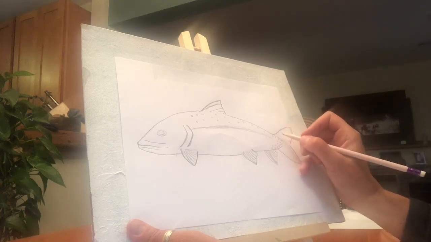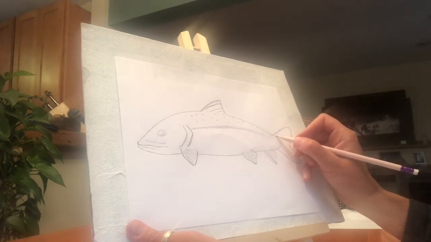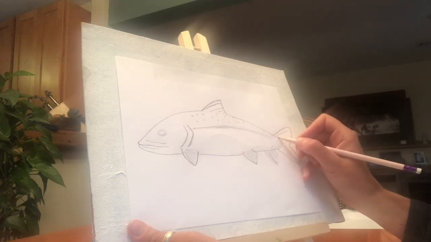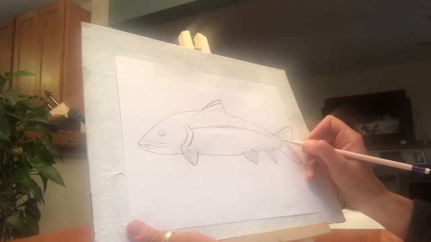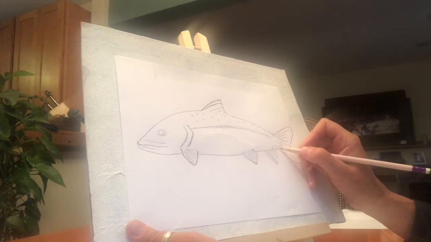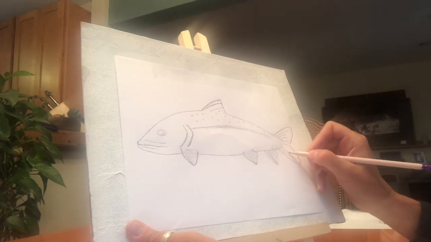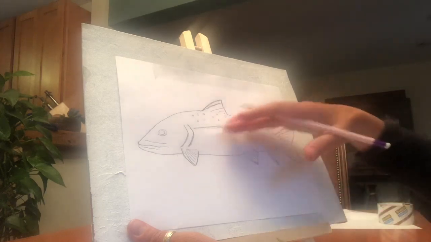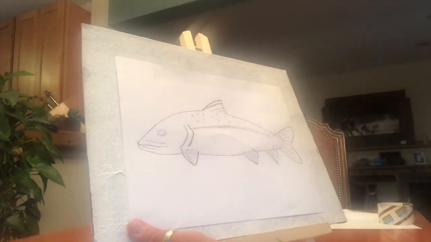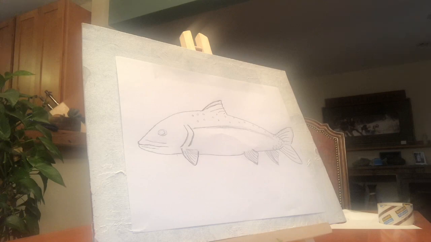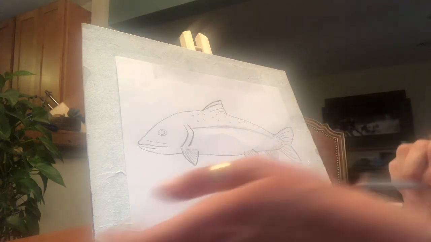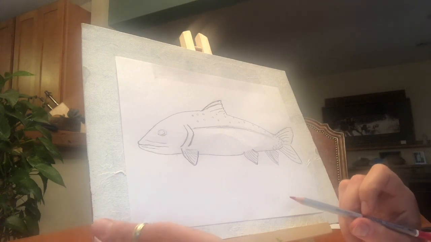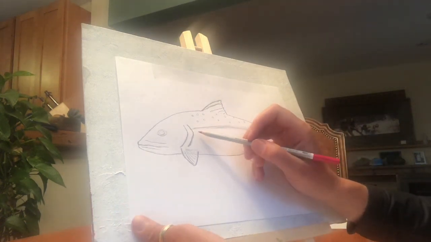The tails also need to have spines. We forgot those. So I'm going to put spines on the tail. Almost makes the fish look like it's racing through the water. Now comes the fun part, the coloring. The reason why our cutthroat trout has the name cutthroat is because it really looks like the fish has a cut on its throat.